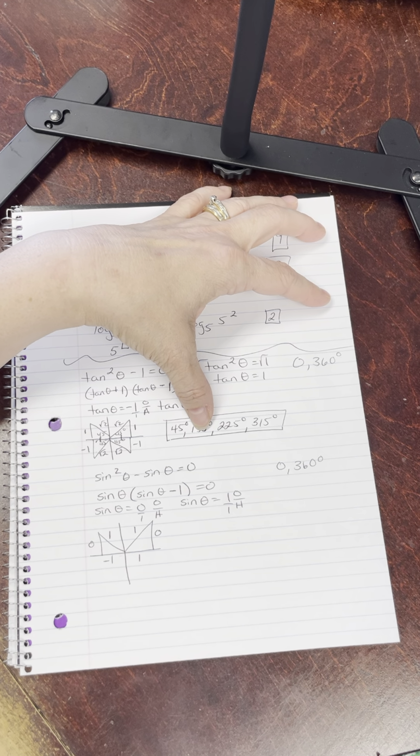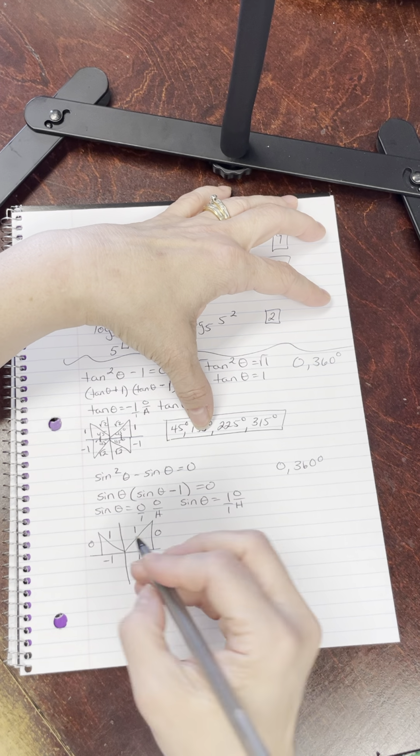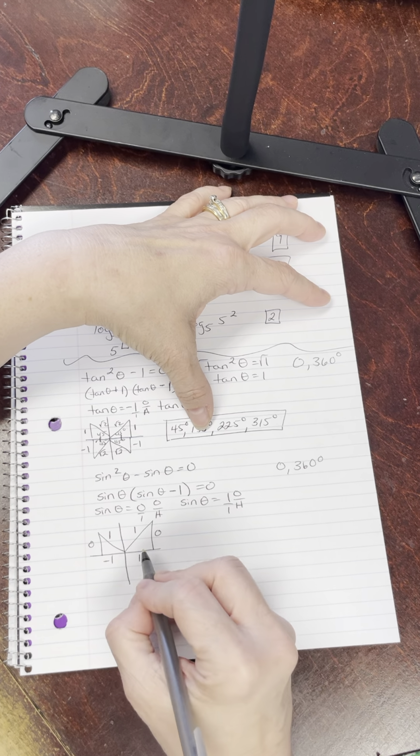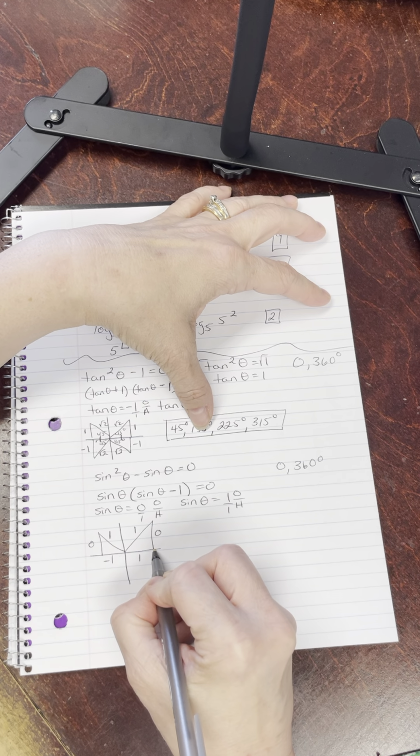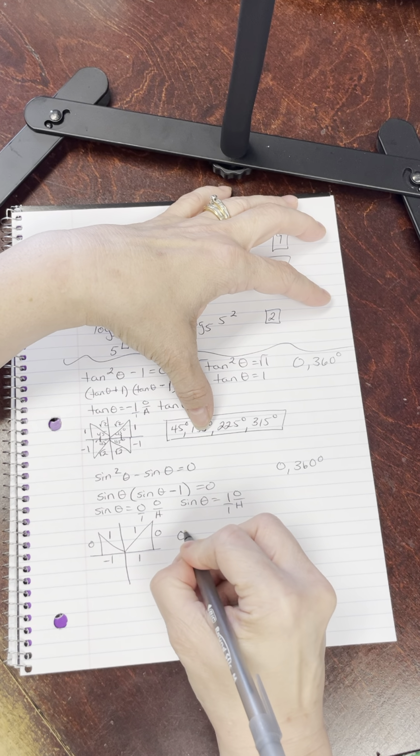All students, yeah, that should both be my positives. Yes, because of the 0. Yes, yes. So what is the degree if I am moving over but not up? Well, this is 0 degrees.